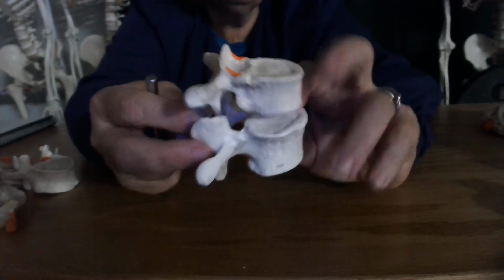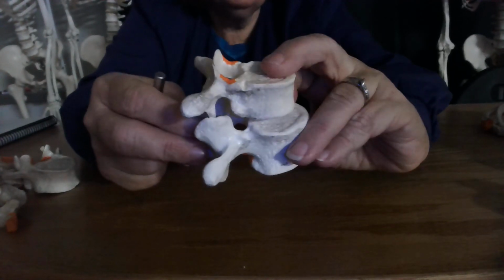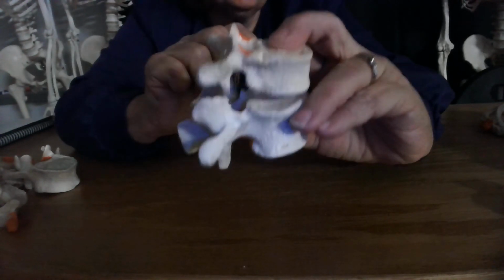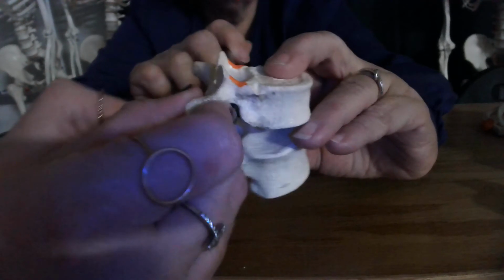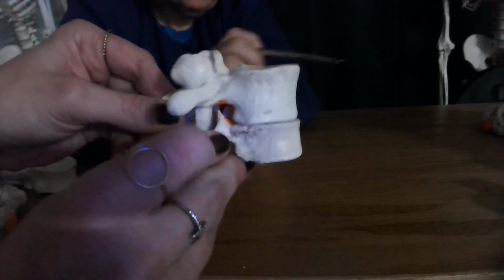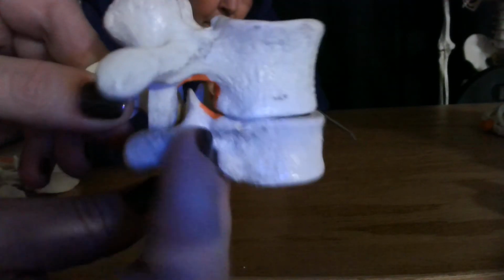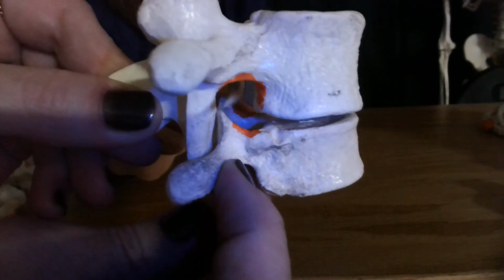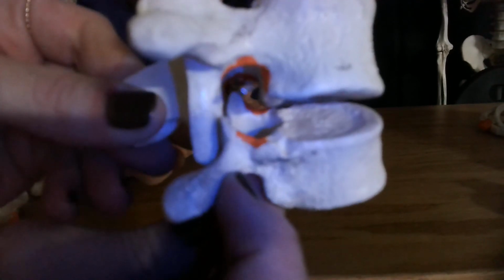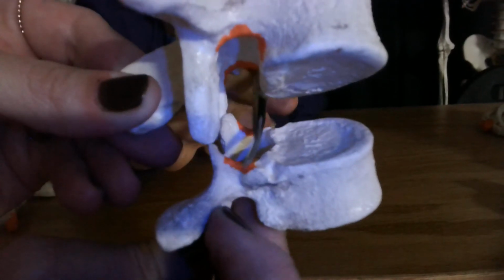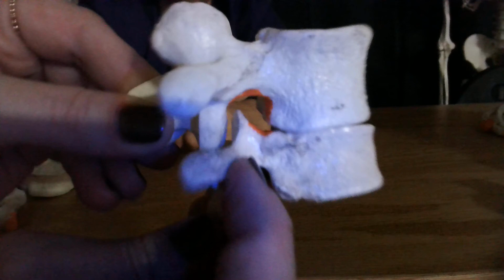When I put 2 vertebrae together, the inferior notch of one and the superior notch of the other form a little hole. I know this isn't the right fitting, but you can see it together. So this is where your spinal nerves pass through. The superior notch of one and the inferior notch of the other form the little hole through which your spinal nerves pass.